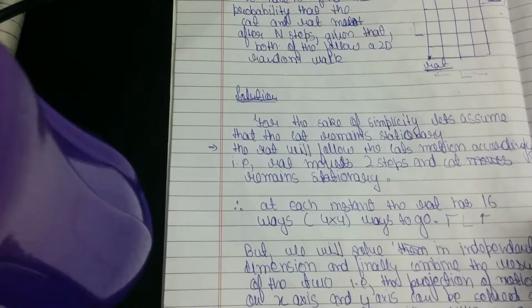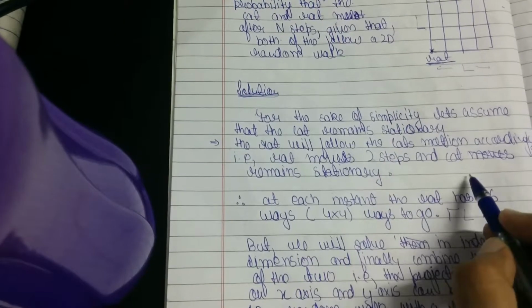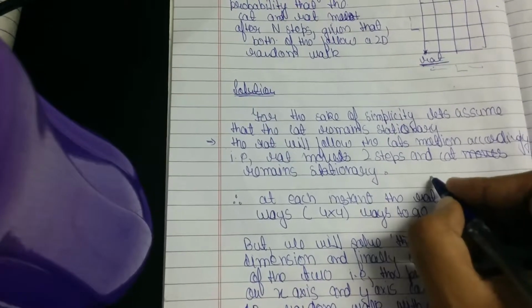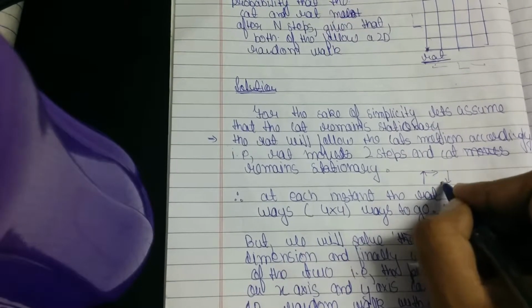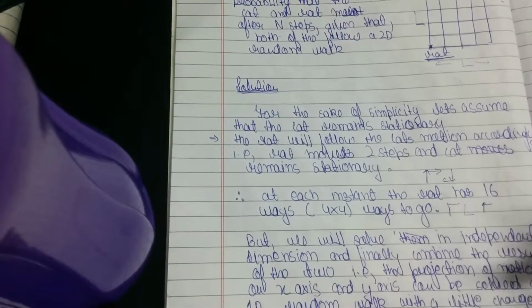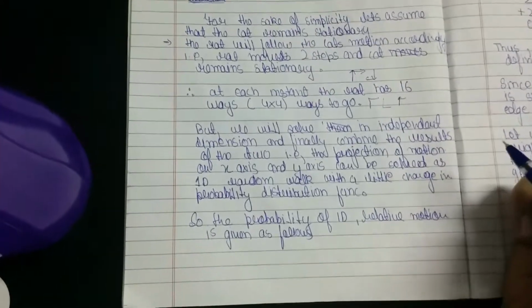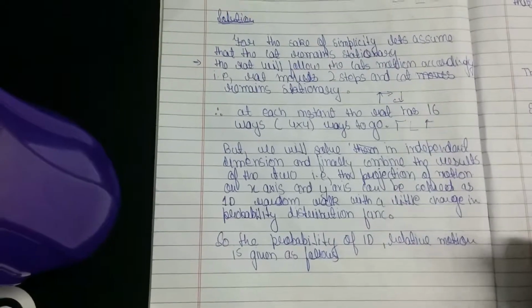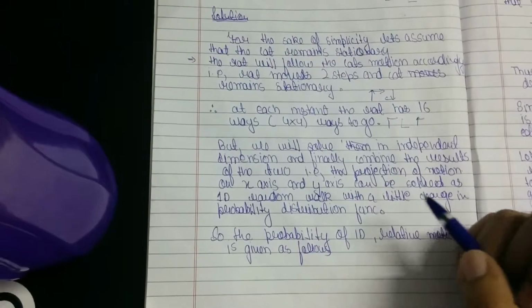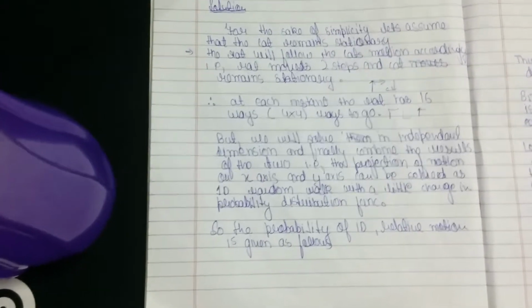So the total number of ways in which the rat can now move is 4 ways for the rat to move and 4 with respect to the cat. So it can go like this: first up and then right, down and then left, and there will be a total of 16 such possible ways. To further simplify the problem, we consider the motion of the rat independently on the two axes, the x and the y axis, and then solve each of them like a 1D random walk with a little change in the probability distribution function.